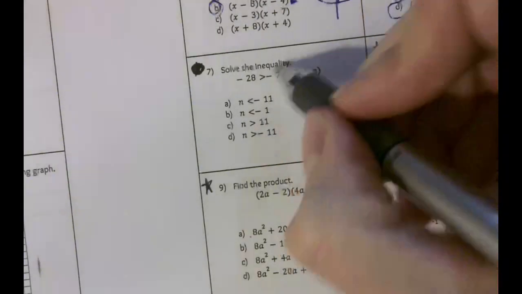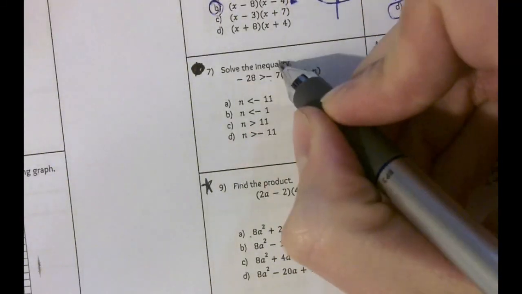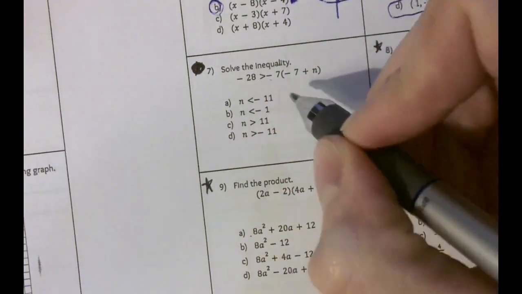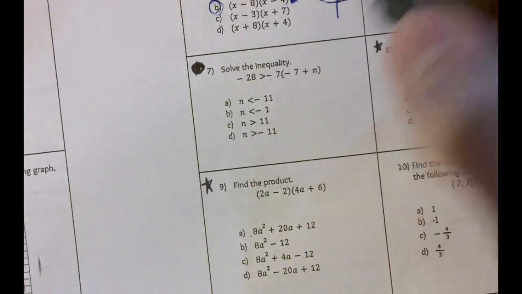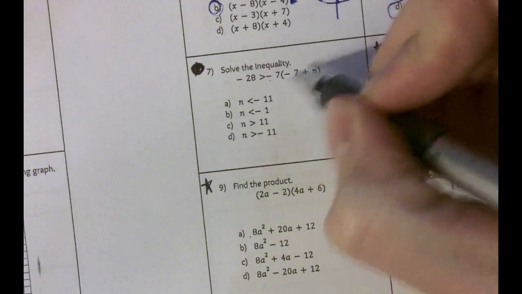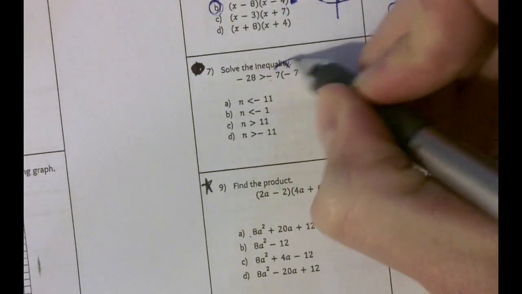Clear as mud. Moving on, number 7. We got a long ways to go. Negative 7, I'm just going to distribute this. We're solving an inequality. We're just going to do it the same way that we would if that was an equal sign. I'm not really going to do too much different. We might do one thing here in a second that I'll show you, but for the most part, we're just trying to get the n by itself. We're solving for n. So I'm going to start by distributing.